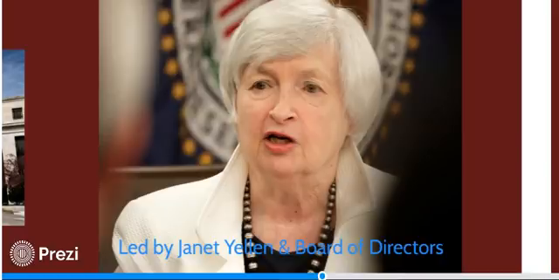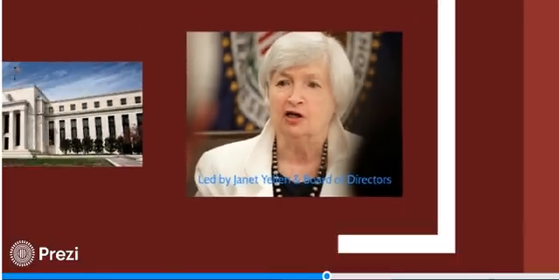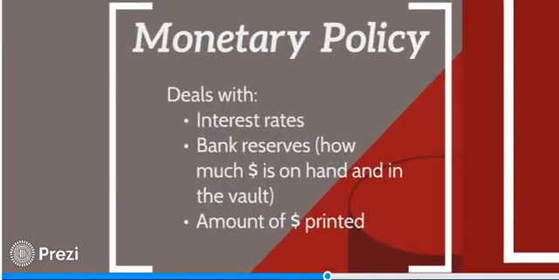So she enlists 9 directors to help her do so, and they are also appointed by the president and approved by the Senate. All right, and when we talk about monetary policy, this is made by the Federal Reserve, so the bank's bank and the government's bank, so the big old bank of the U.S. The Fed is in charge of interest rates, so the amount of money that you're paying in interest on your house loan or your car loan or your student loan, all of that is from the Fed.